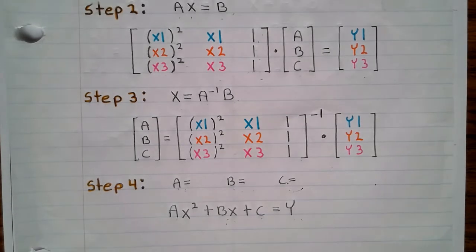Okay, so if you would finish up your notes. Okay, now your notes are complete. Let's take a look at the examples.